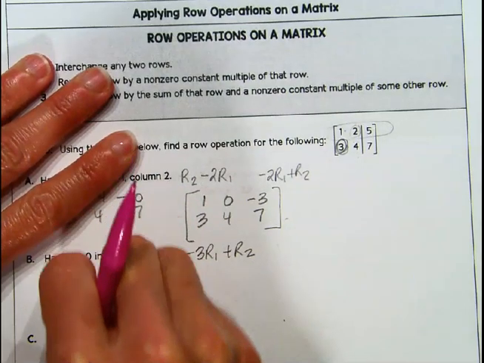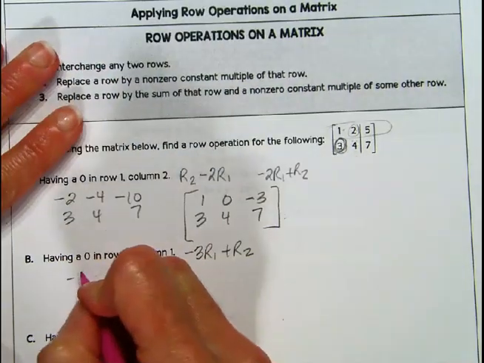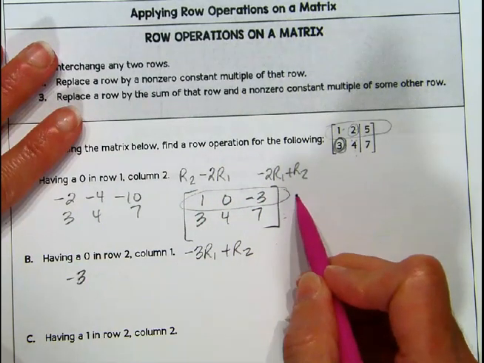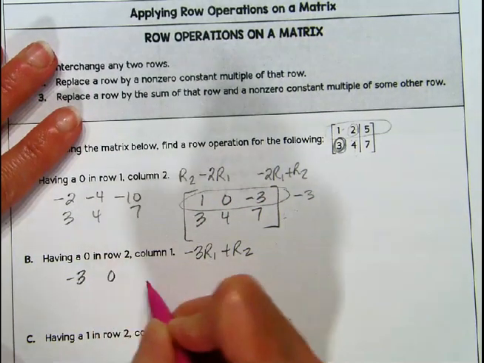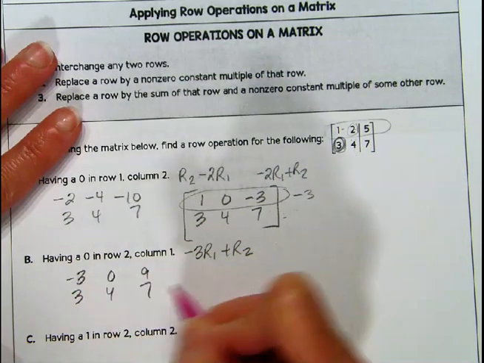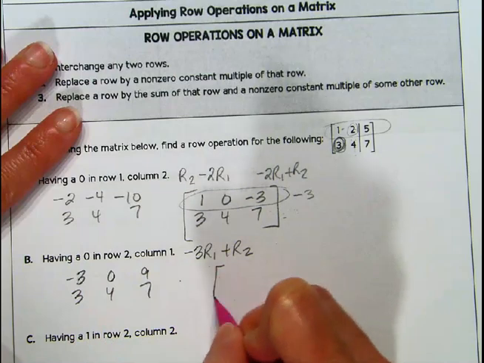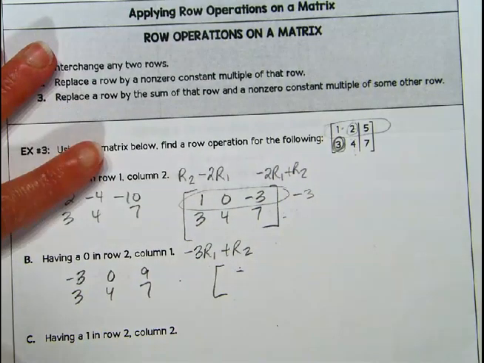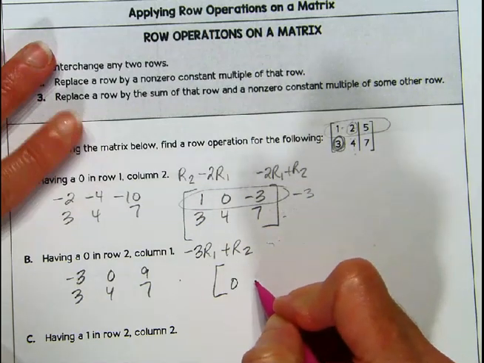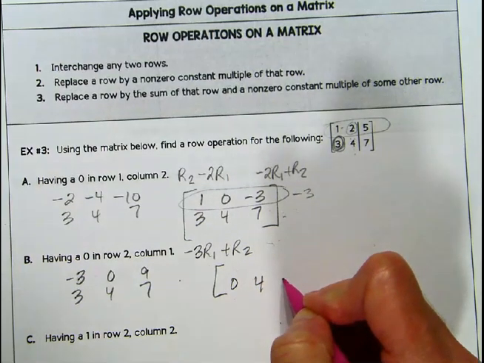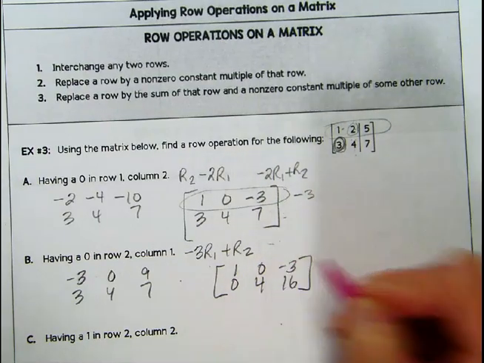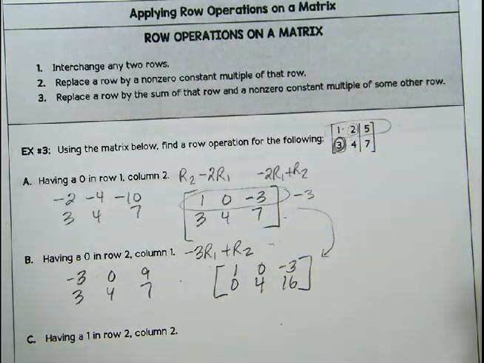But what I'm doing is I'm taking part A and multiplying basically this whole row by -3. And then this one stays the same here because I'm going to add those two together. So that gives me 0 here, 4, and 16. The first row is the same as what was right there. You see how I'm just bringing it down.